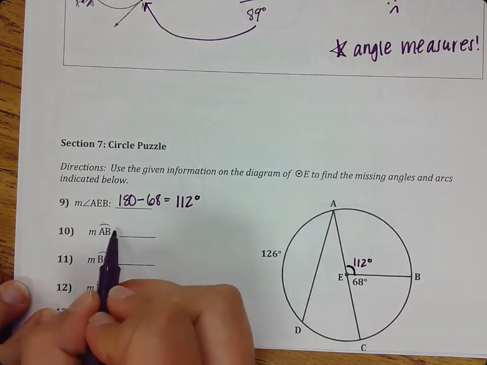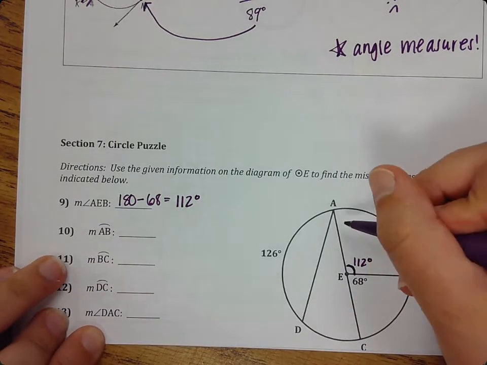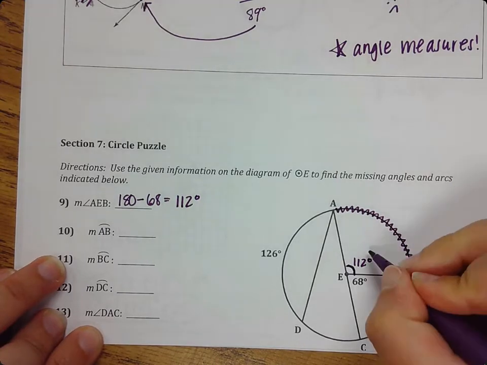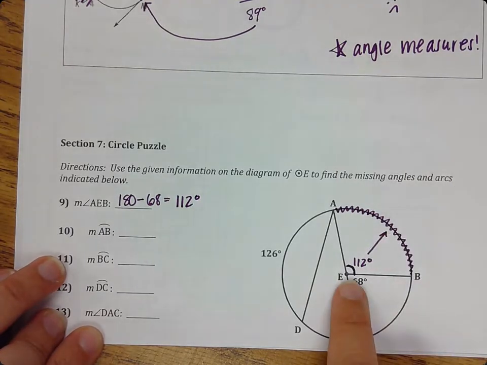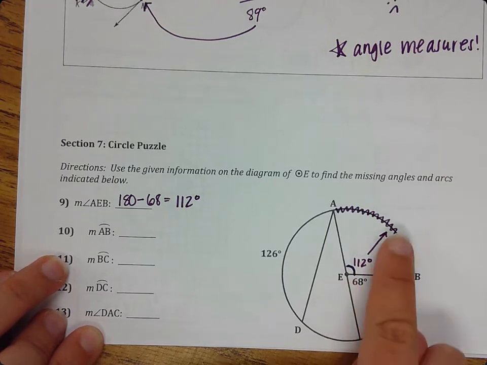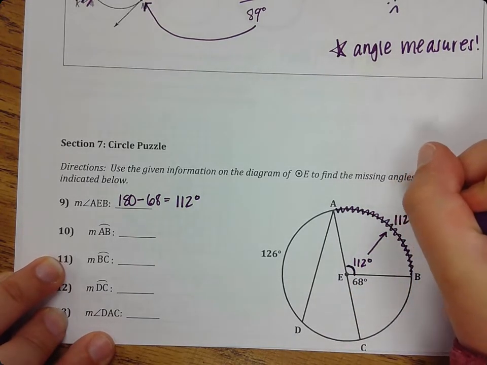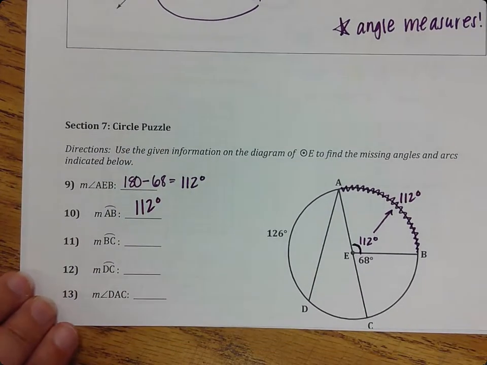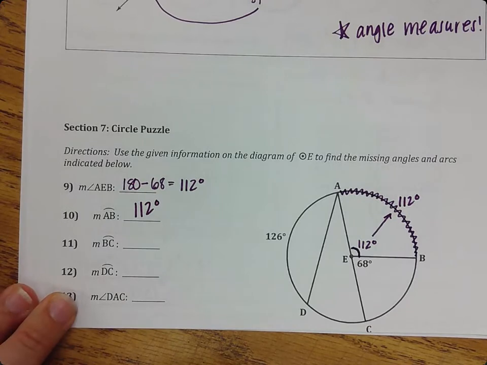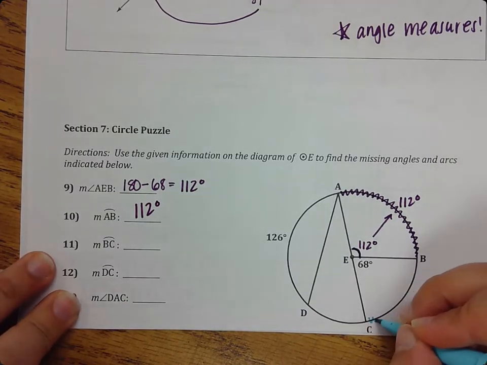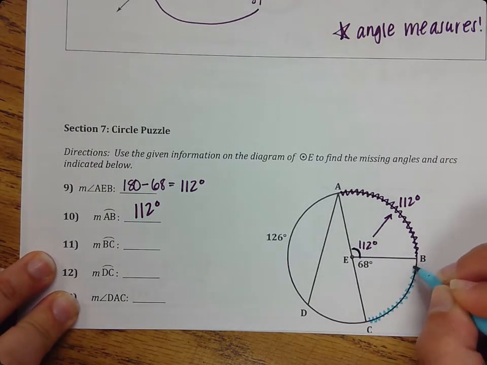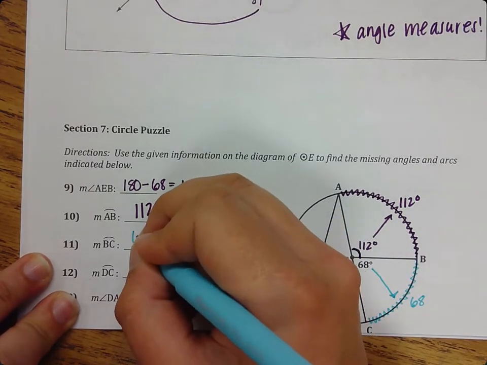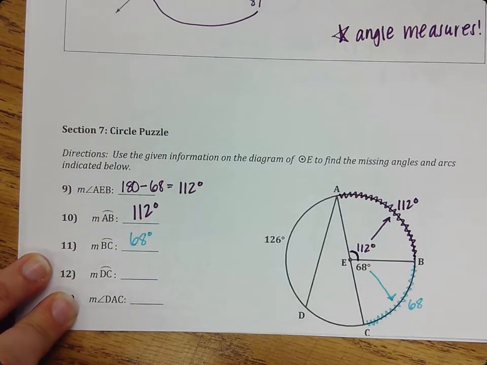The next thing I want to answer is the measure of the arc AB. So this arc we know is related to this angle when E is the center. They have the same values. This is going to be 112 degrees as well. Now, the next part that we want to find is BC, the arc right here. And this is similar. If that angle is 68, then my arc BC is 68 as well.